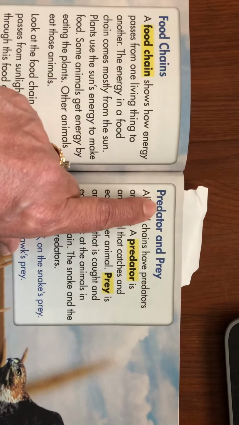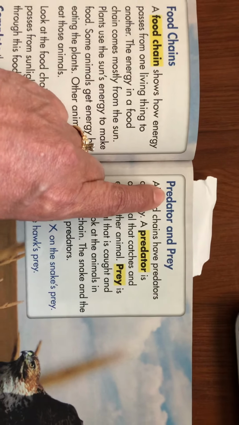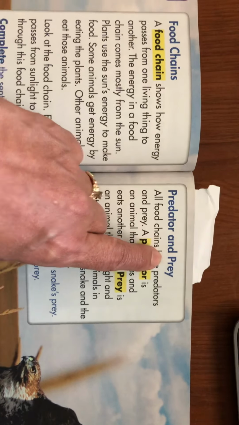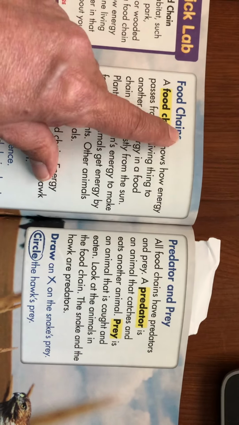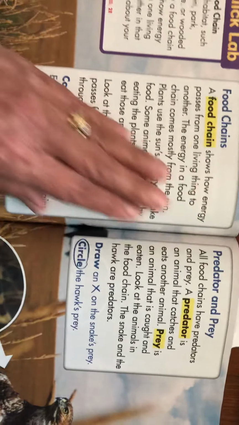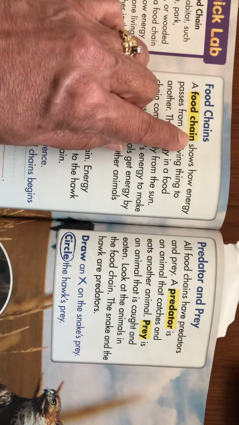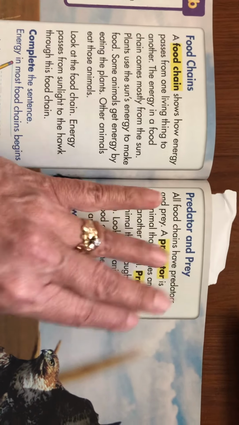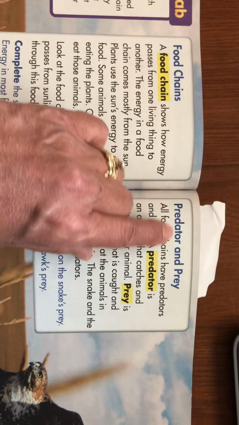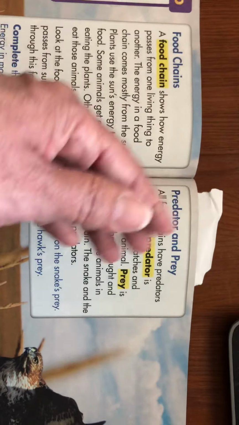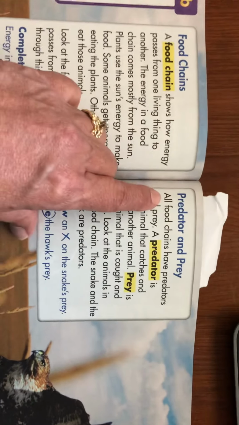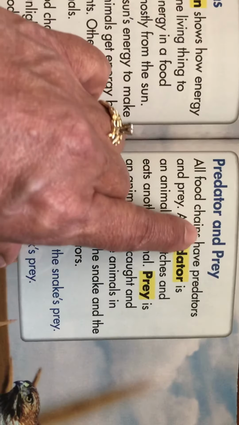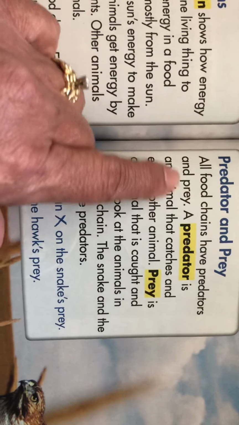It says, this is the other subtitle, predator and prey. Now here the subtitle was food chains. So all this paragraph is talking about food chains. Predator and prey, what is this going to talk about? The whole paragraph is going to talk about predator and prey. What is a predator? What is a prey? All food chains have predators and prey.